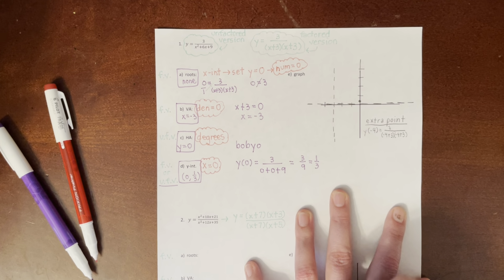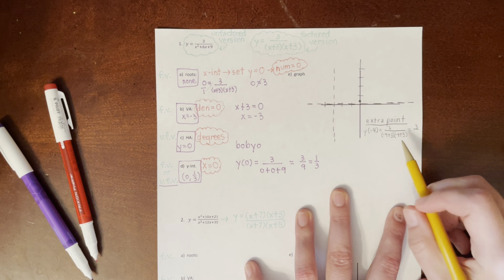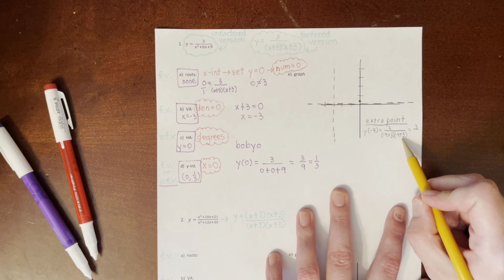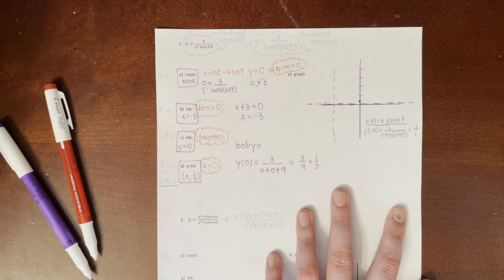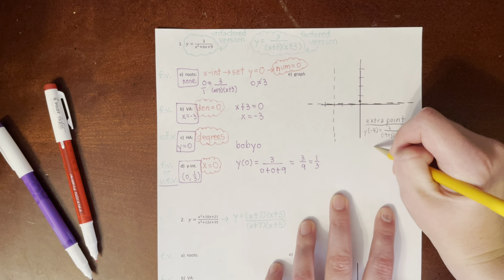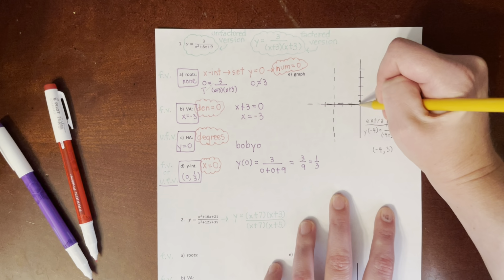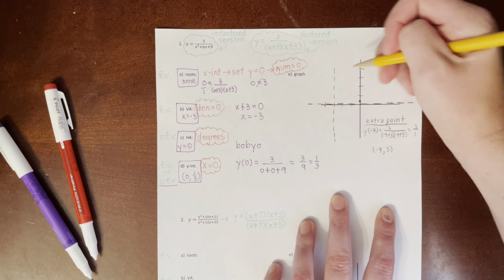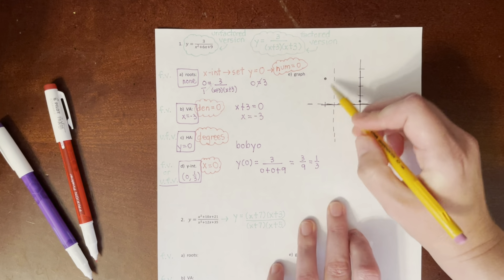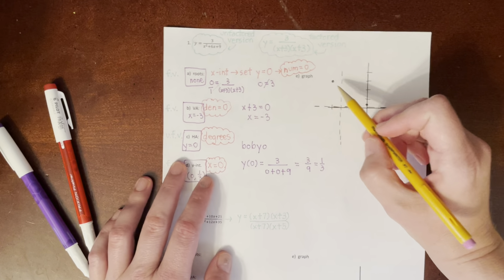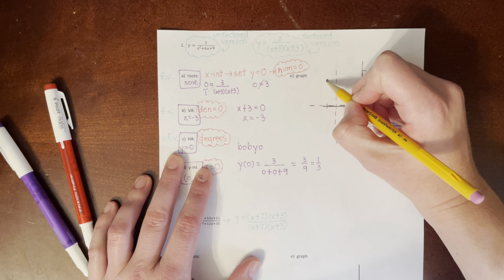Okay, so that's going to be 3 over -1 times -1, which is +1, so it's going to be 3. So my extra point is (-4, 3). So -1, 2, 3, 4, +1, 2, 3. So about there. That tells me, y'all, that my curve has to be up top and not down low. So then I just need to draw a curve that hugs the asymptote.